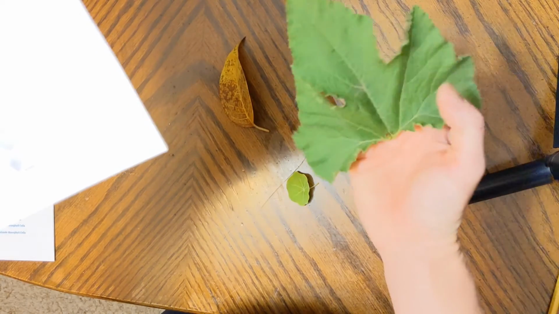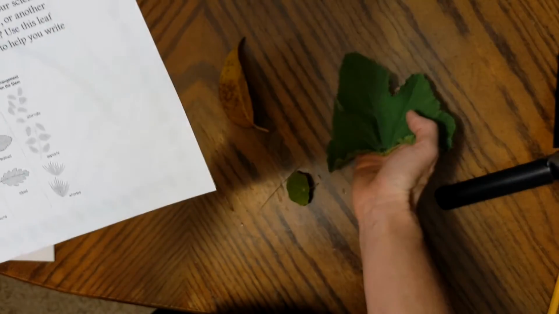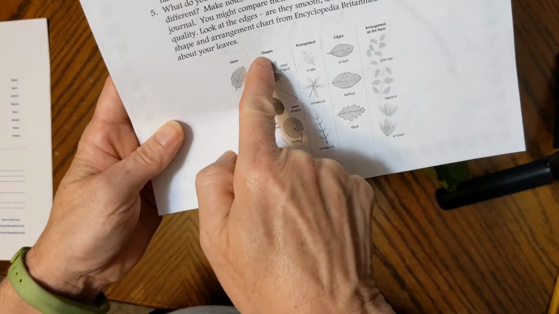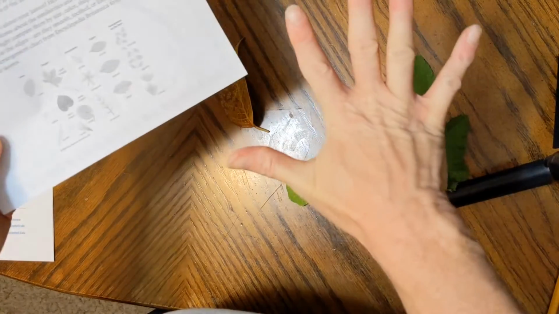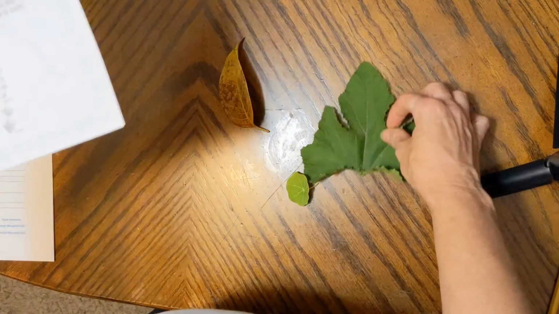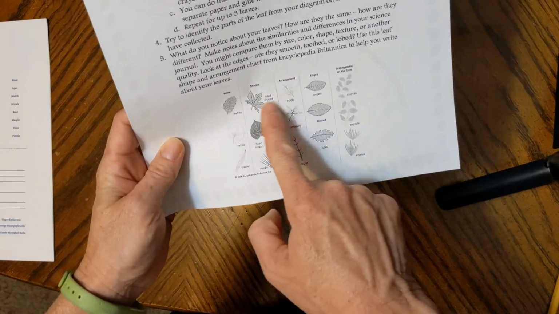And then this one is not quite hand-shaped, because hand-shaped, that term, usually means that it's got 5 pieces, like a hand, right? And this one's just got 3. So I don't know that we would apply that term to this, but it's kind of fun to learn these terminology.